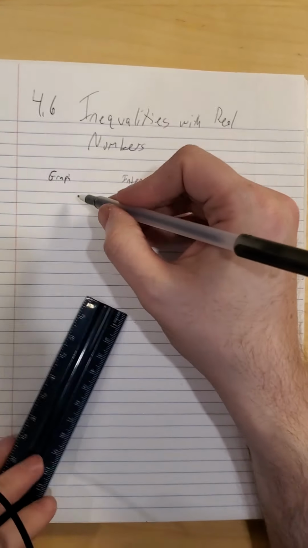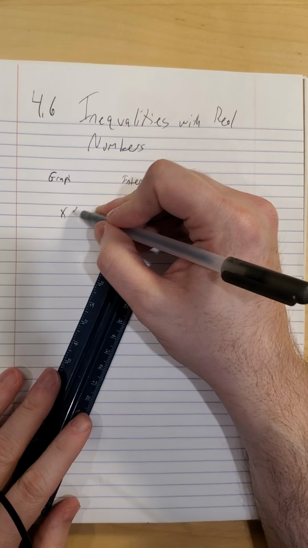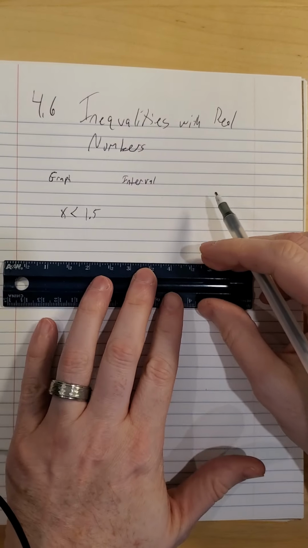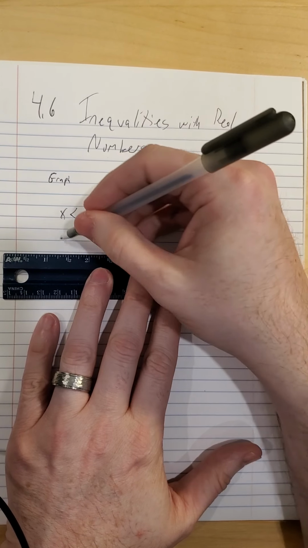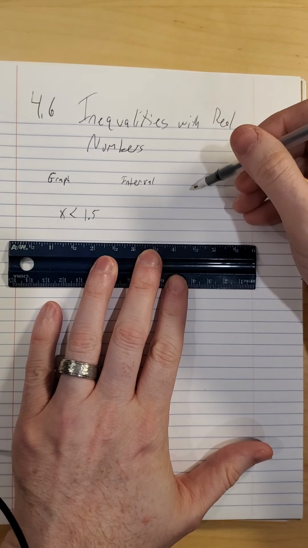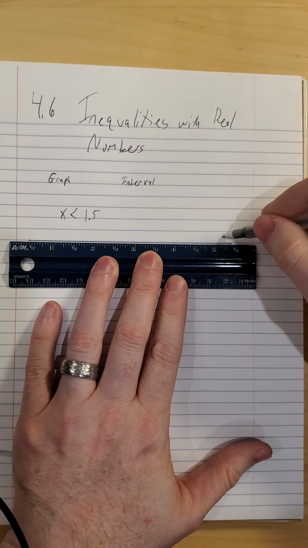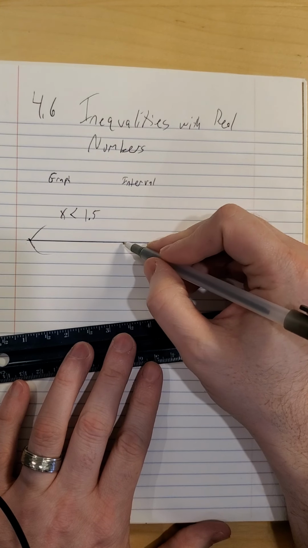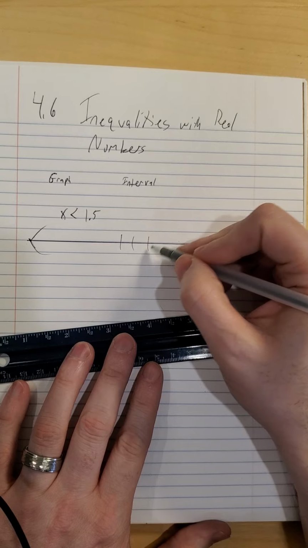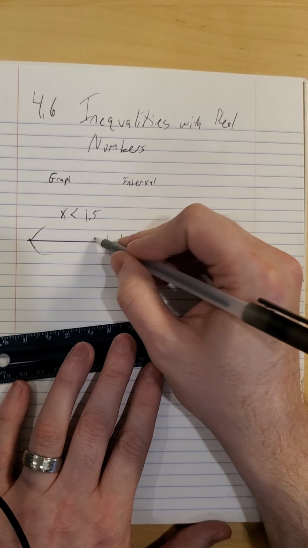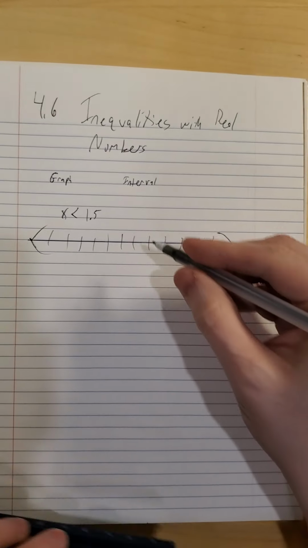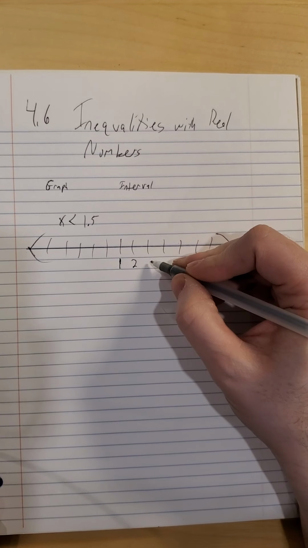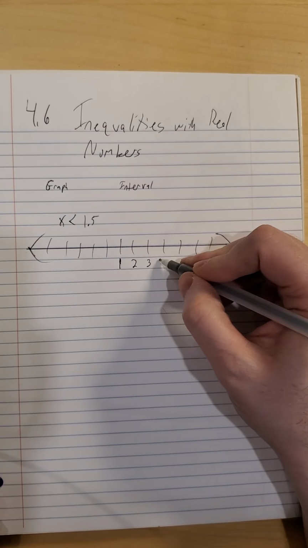So we'll start with the inequality x is strictly less than 1 5/10. So we'll start with our graph. So 1 5/10 is between 1 and 2 on the real number line.